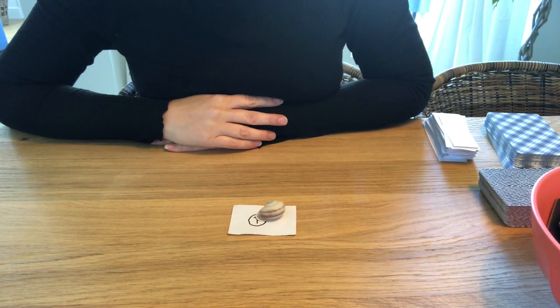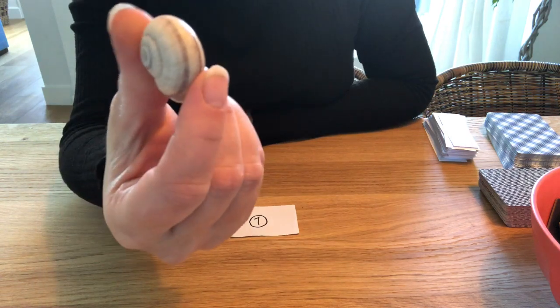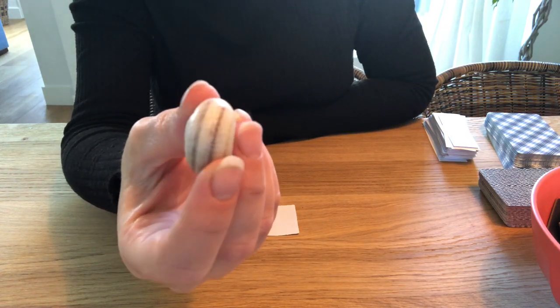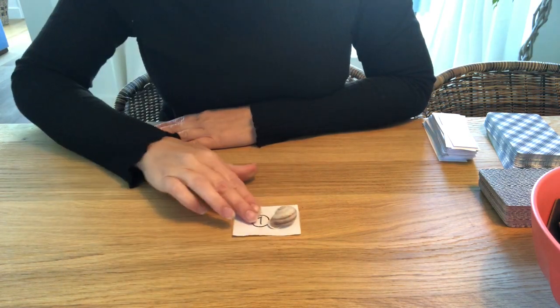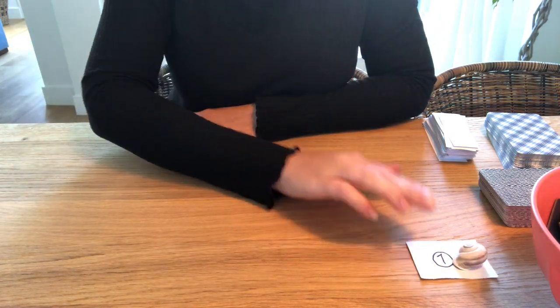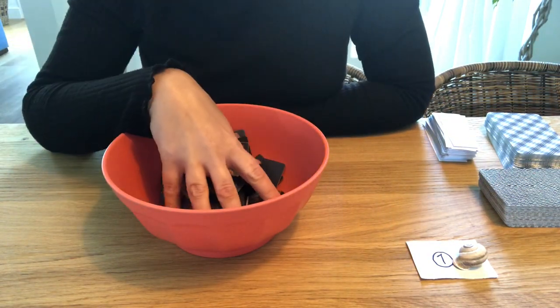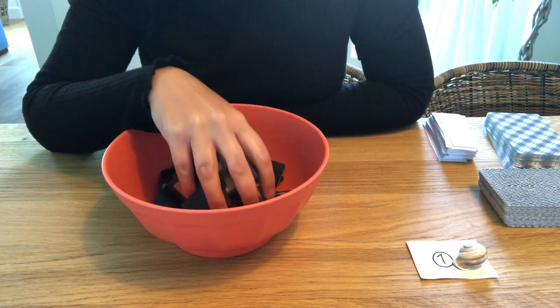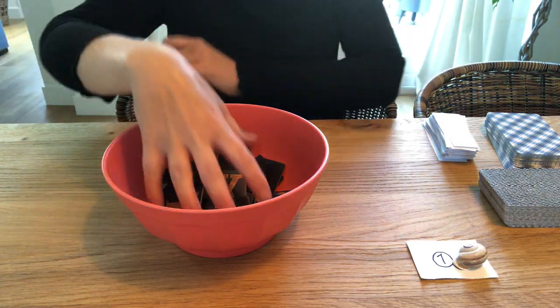Hello group 1, welcome to your reading. You have chosen this pretty shell with the brown lines at the side. And I'm just going to be putting this here so that we can start your reading. I want to start with these magnets that I have. They're letter magnets, so I'm seeing if we can get some initials out.